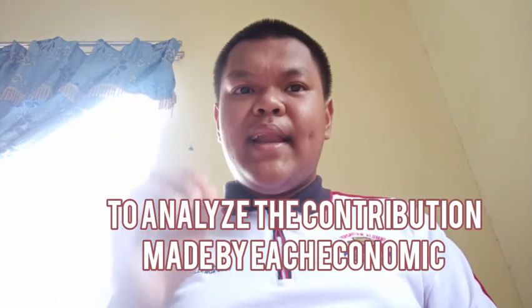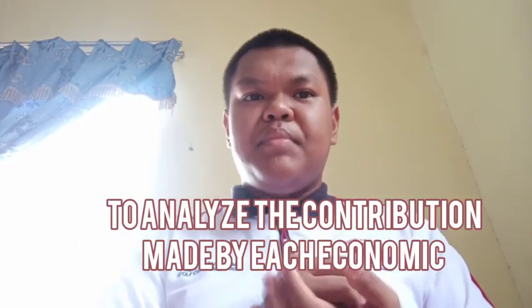Lastly, to analyze the contribution made by each economic sector in Malaysia. The industry policy adopted in the 1970s has made the manufacturing sector Malaysia's largest source of income to date.